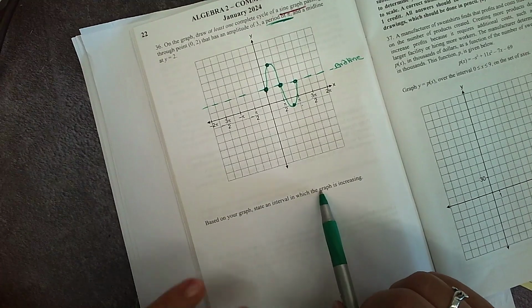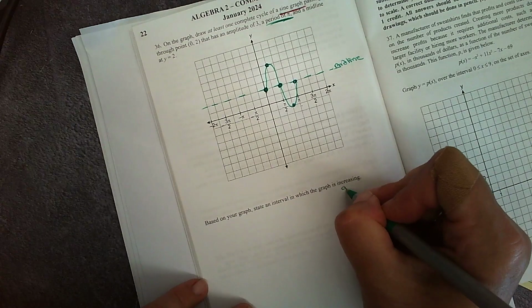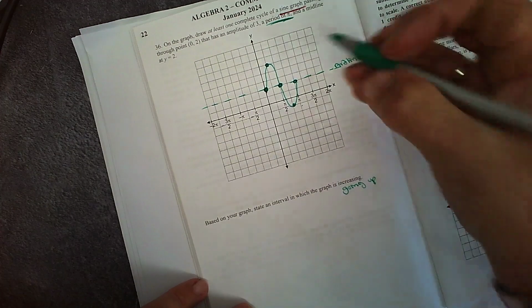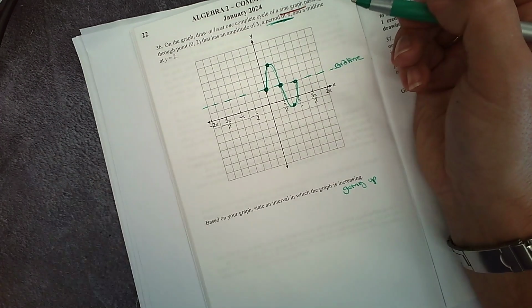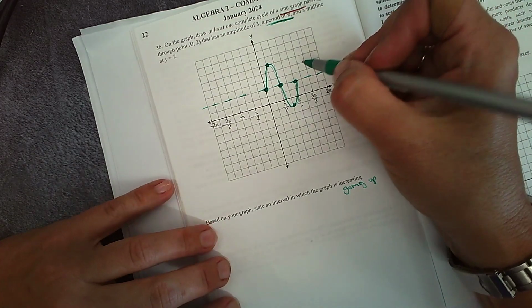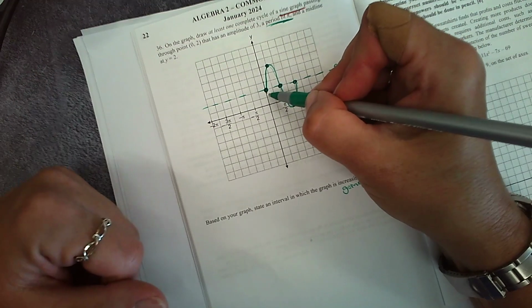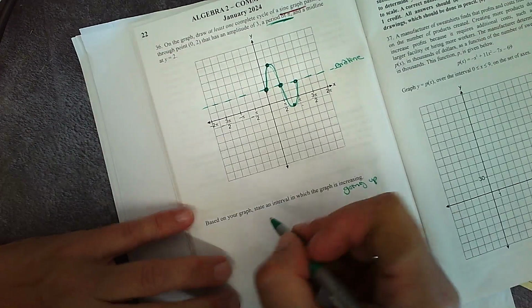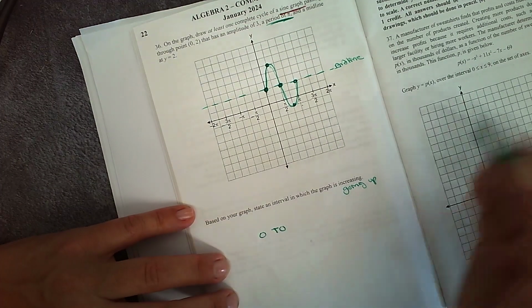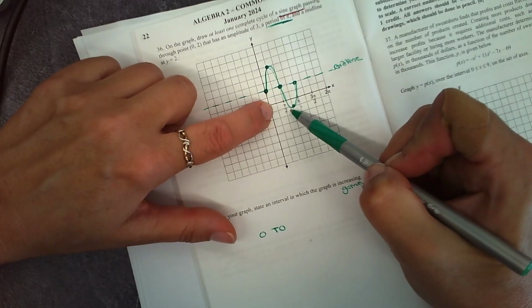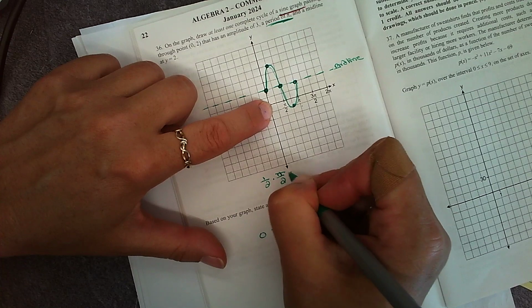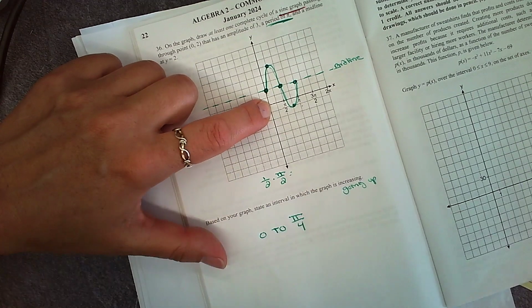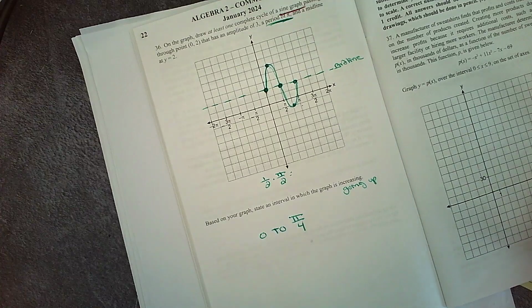Based on your graph, state an interval in which it is increasing. Increasing means going up. If you notice, right here it's going up, then it's going down, then going up again. So we just have to give one interval where it's going up, and they're talking about x's. So from 0 to this dot. Now notice that dot is halfway to pi over 2. So you just do half times pi over 2. If you multiply that together, you get pi over 4. There you go. That's a trig graph.